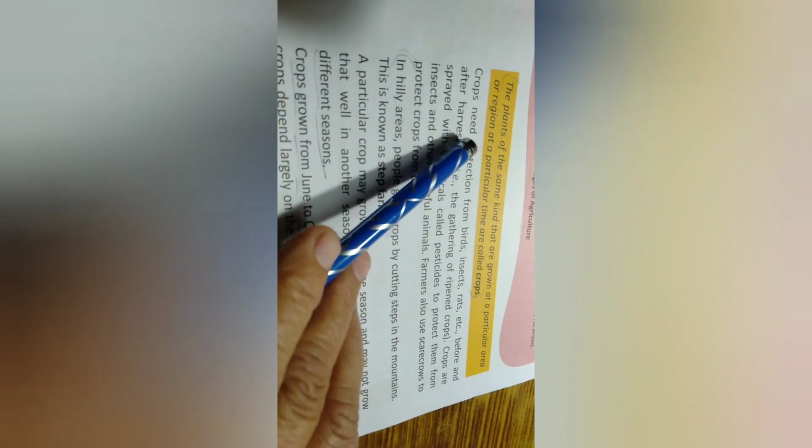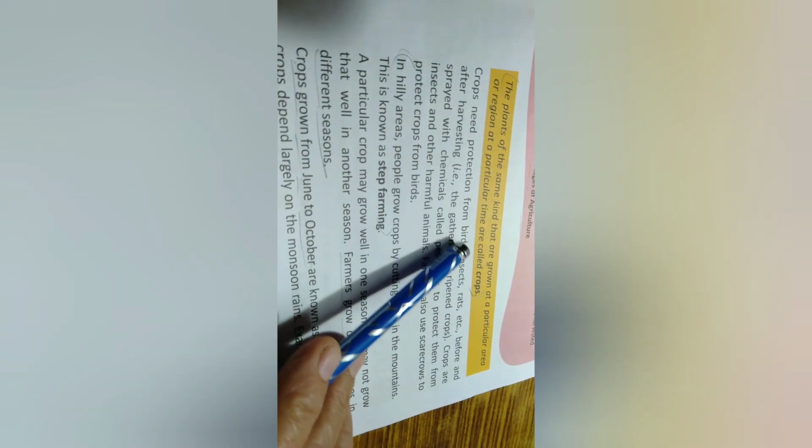Now children, do you know what are crops? The plants of the same kind that are grown in a particular area or region at a particular time are called crops. In hilly areas, people grow crops by cutting steps in the mountains. It is known as step farming.